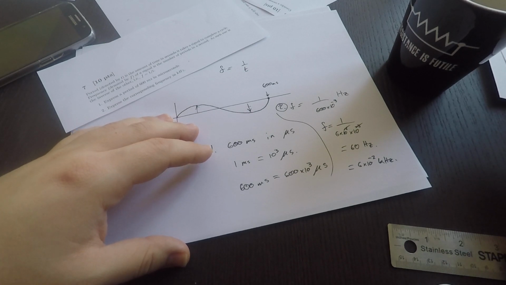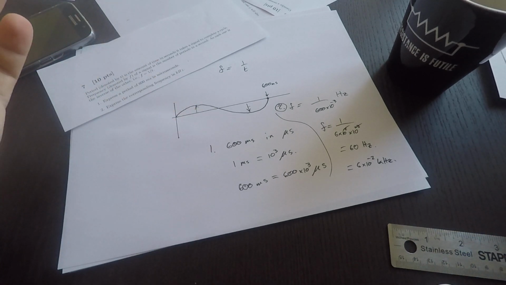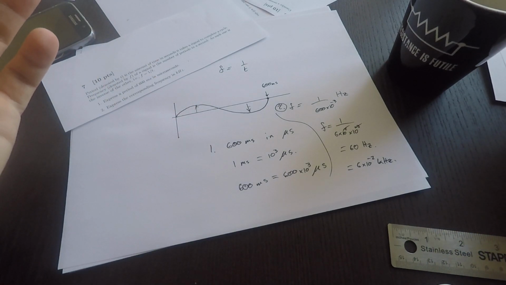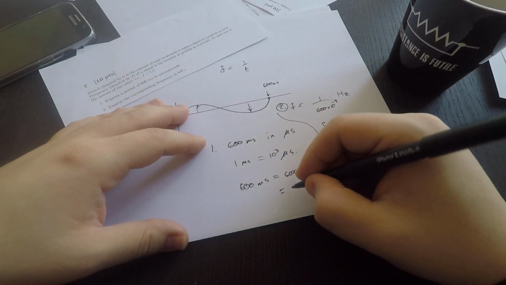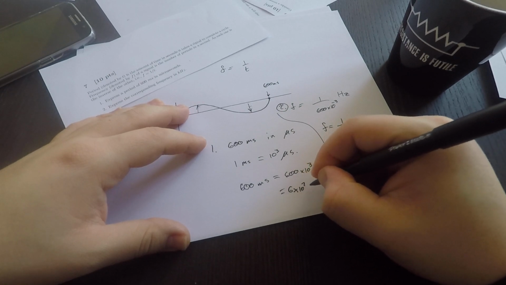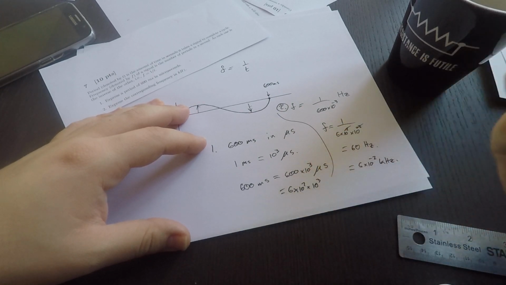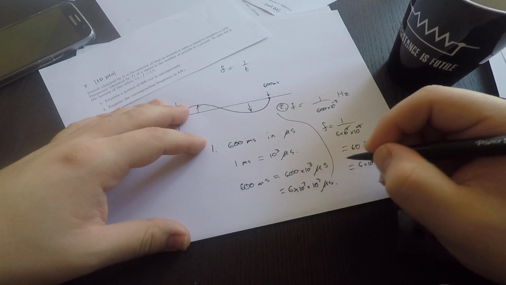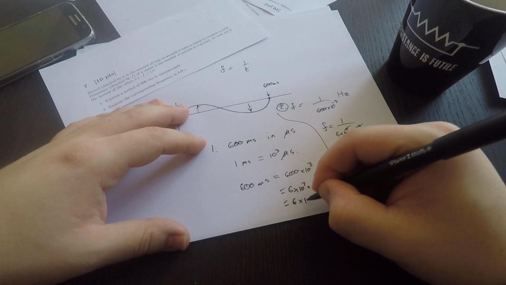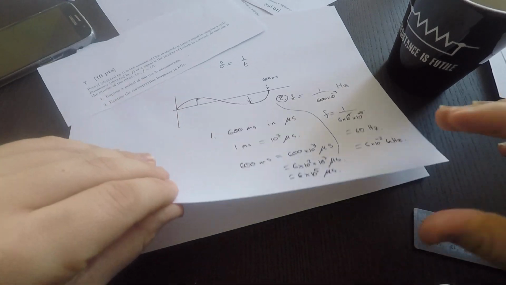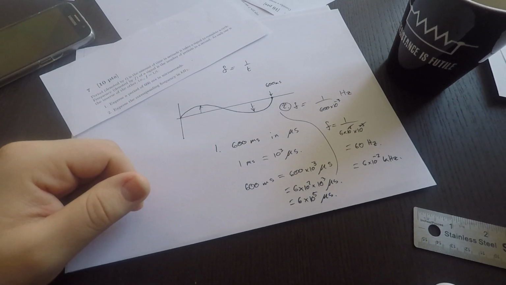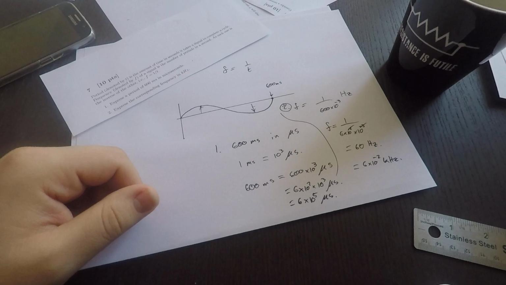I mean, it's not much to it, right? So I guess I should go back to question 1 and say, additionally, this is 6 times 10 to the 2 times 10 to the 3, depends on how you wanted to write this, microseconds. So 6 times 10 to the 5 microseconds. So yeah, that's all there is to question 7. And I will see you in the next video.